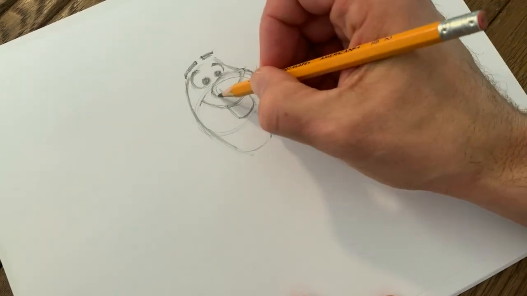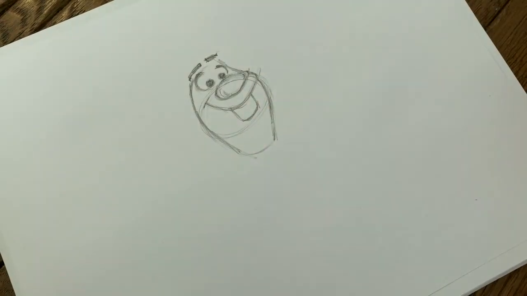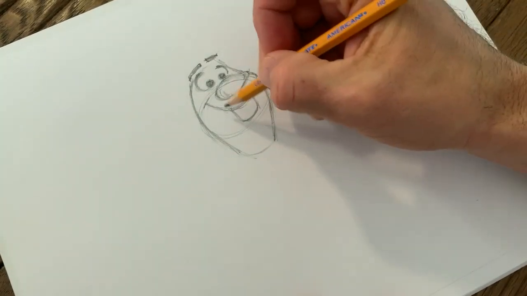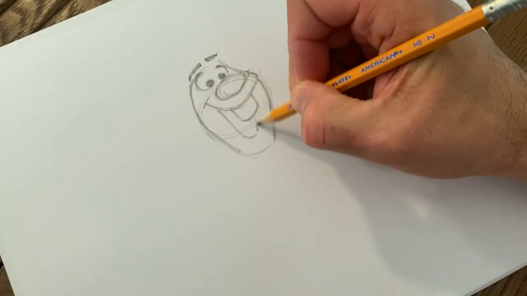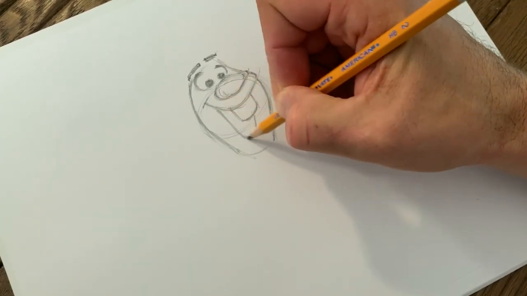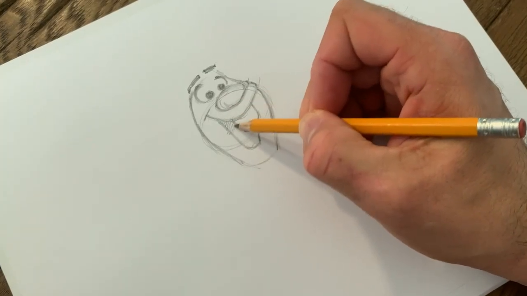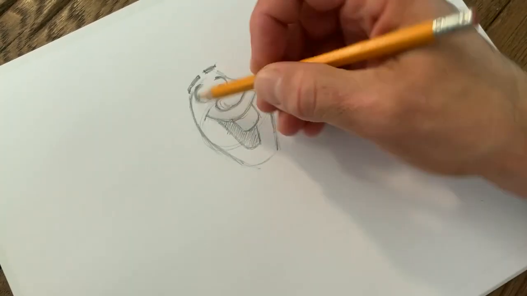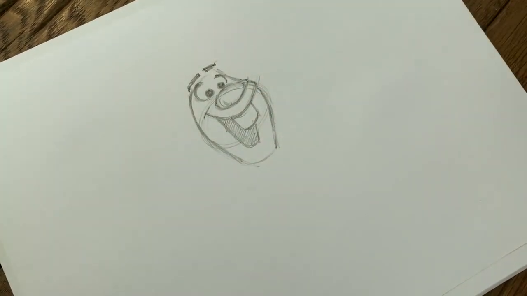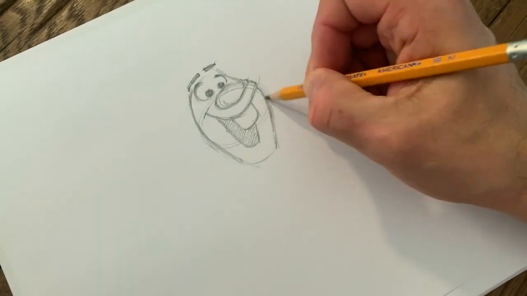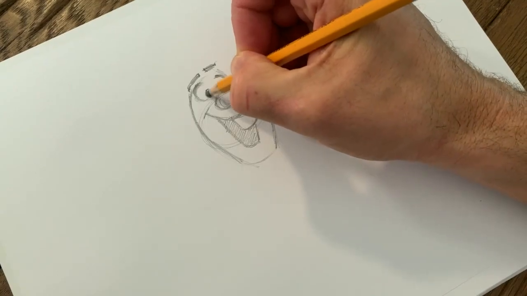Okay, so we got his nose. We got his head here, all worked out. Now, I'm going to open his mouth a bit because Olaf, typically, he's very excited, right? Let's open that mouth. So it's just a few lines you put down there, opening his mouth. And then I like to fill in that mouth with a little shading there, just a little shadow. Just a smiley guy.